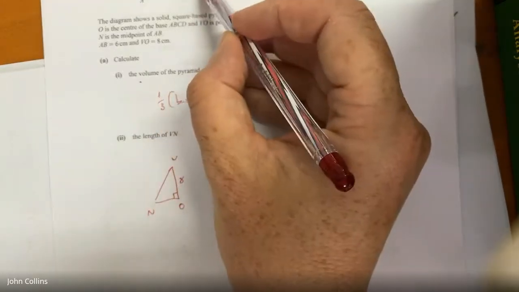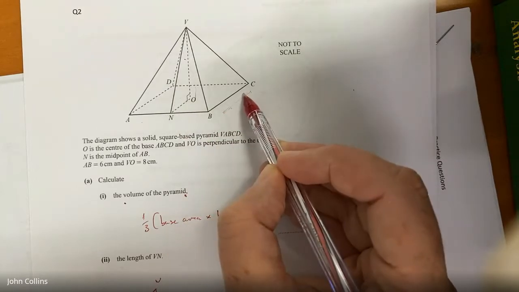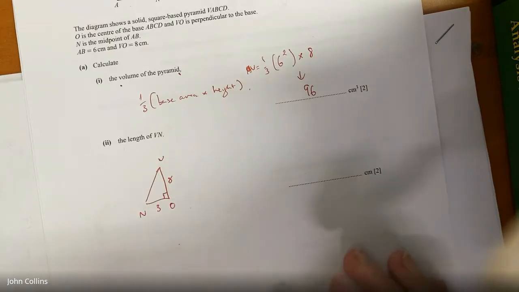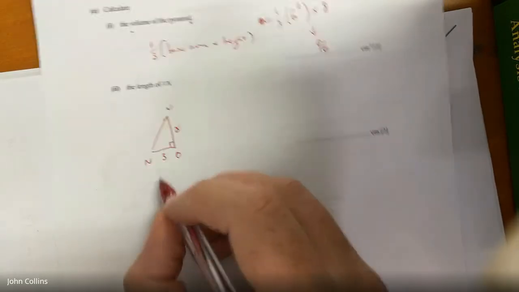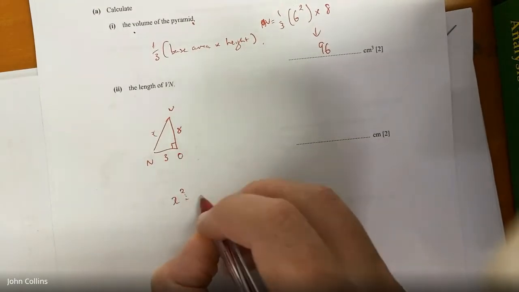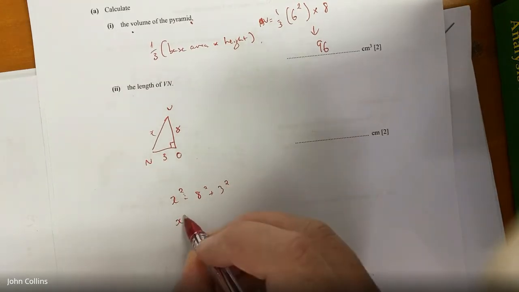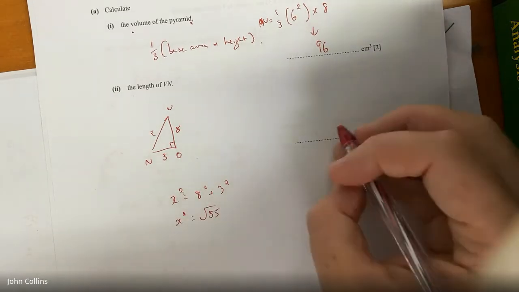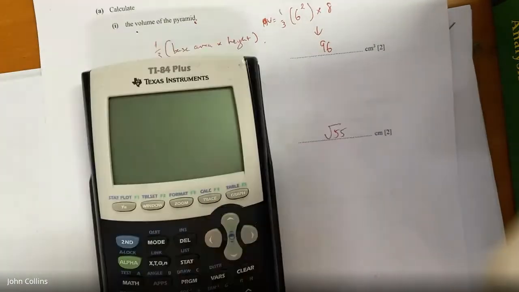And what is this length? This length here, it's not the full length of the side. It's only half that length. It's 3, I think. I'm sure some of you put 6 in there. And then Pythagoras, so you can call this x. X squared is equal to 8 squared plus 3 squared. X is going to be the square root of 55, I think, when we work it out. So I'll just leave it. You can put it as a decimal if it's a decimal.